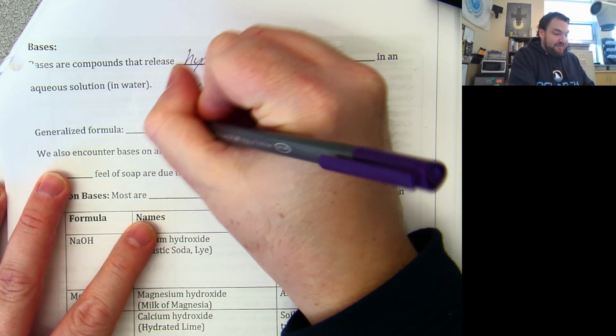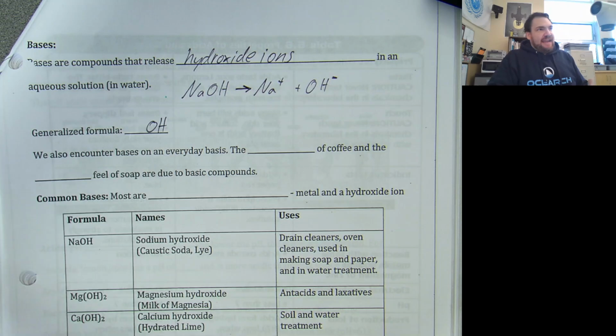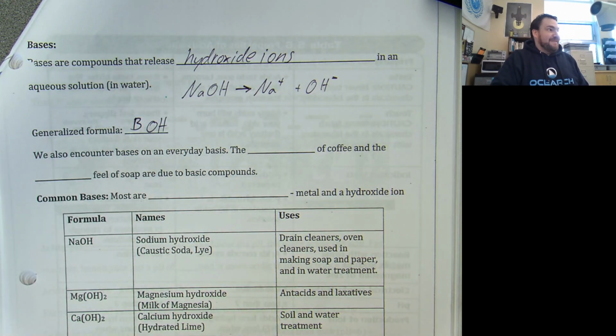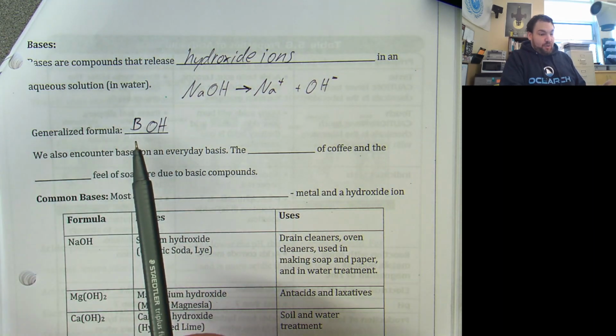Something OH, and we used HA, the A stood for acid. Well, A stood for acid. HOH would be B, yeah, it should be BOH, B for base. HA, because acids release H, A for acid. B for base, bases release OH.